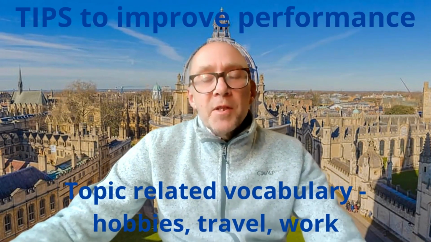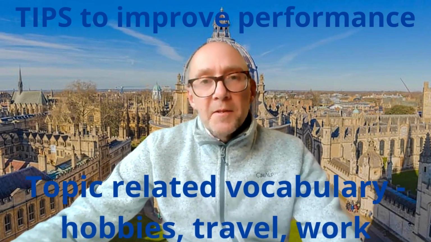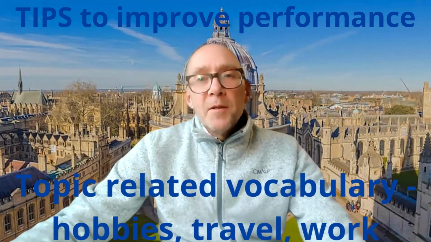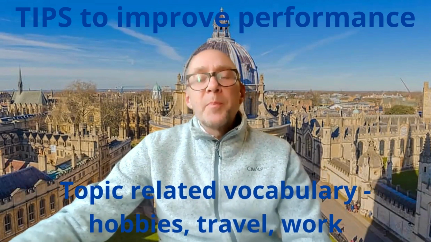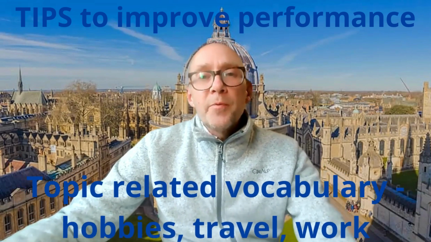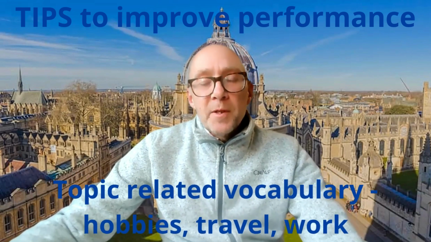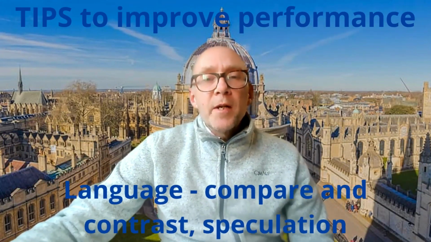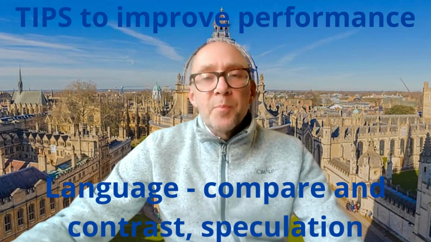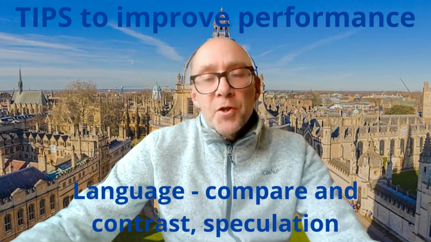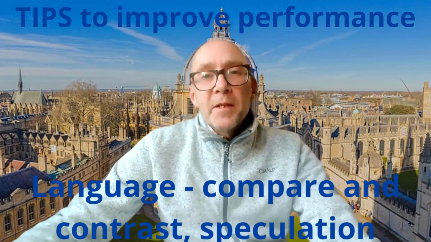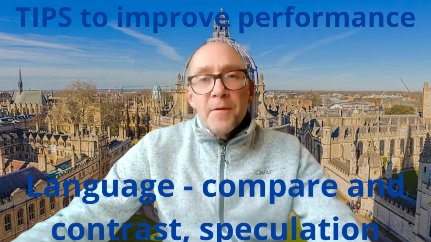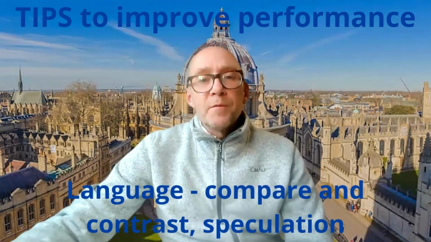Okay, then look at, for example, topics specific to this part of the exam, okay? Travel, hobbies, work-related topics, okay? Look at the vocabulary related to these topics, practice using them, try and incorporate the vocabulary into the topics when you're practicing. Okay, comparing and contrasting, use language which is appropriate to that. Both pictures show, in the first picture, we can see, whereas in the second picture, etc. Think about the sort of language that's being asked of you, okay?